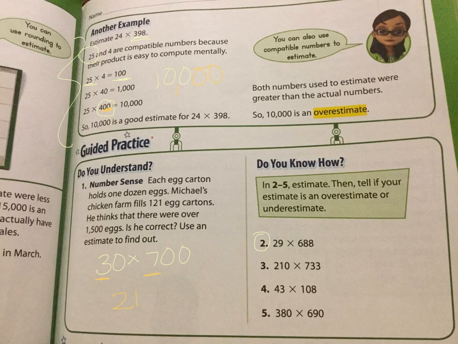And then I have 3 zeros to add on. 2 of the zeros come from 700 and 1 from 30, leaving me with 20,000. Okay, it would be an overestimate because I took 29 and moved up to 30, but also 688 and moved up to 700.